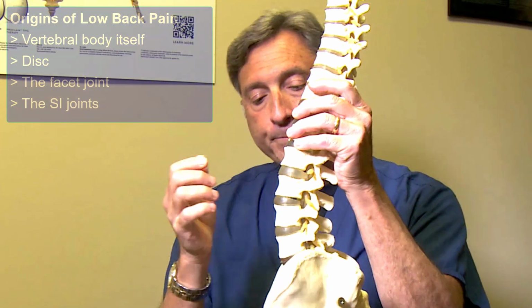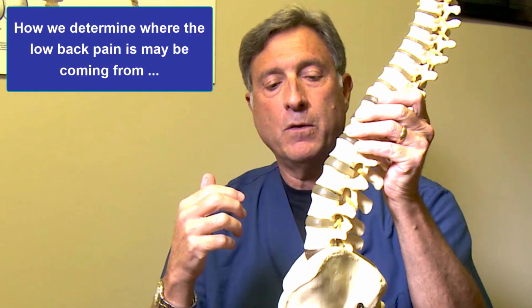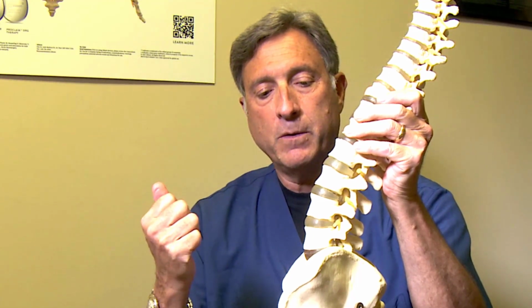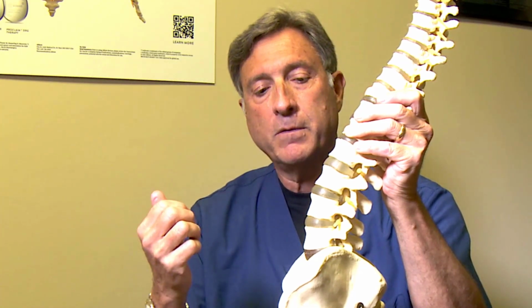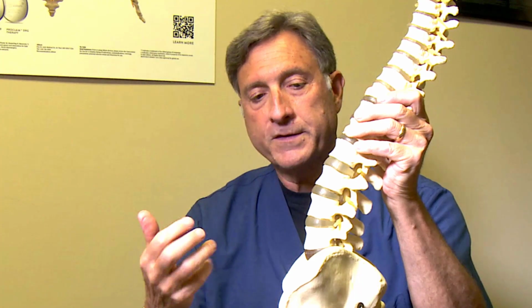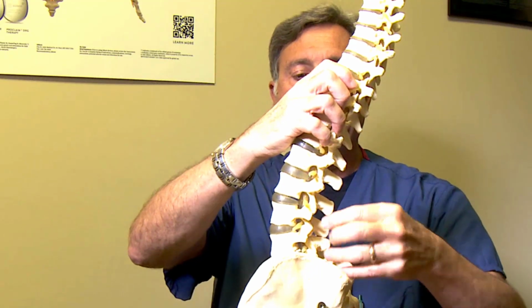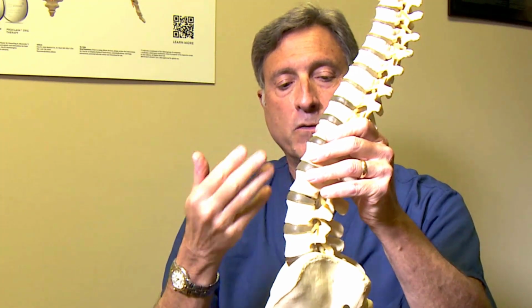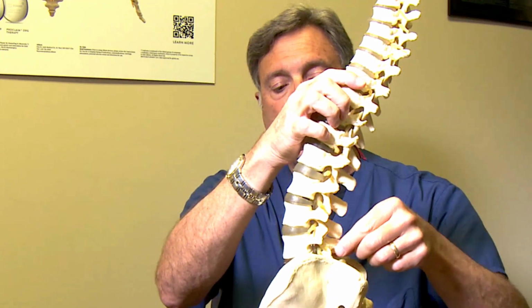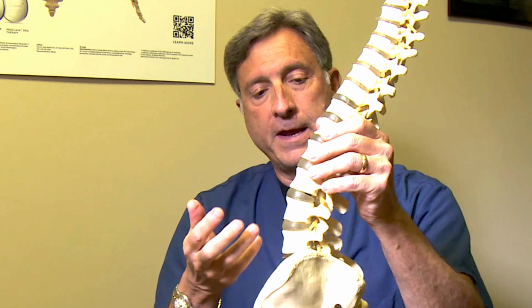So how we determine where the pain may be coming from is based on the history. So there's certain features we look for. For example, sitting puts more pressure on a disc. So if someone says they have trouble sitting for any period of time, that may suggest more disc pain or more vertebral body pain. When we stand, we have a little curvature arch in our back, and we load those joints. So a patient who has more trouble standing may suggest that it's a facet joint problem. And if the pain's gone down the leg, then we suspect there's something wrong with the nerve.